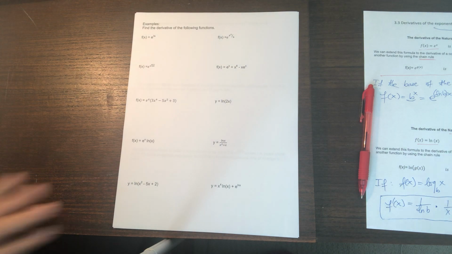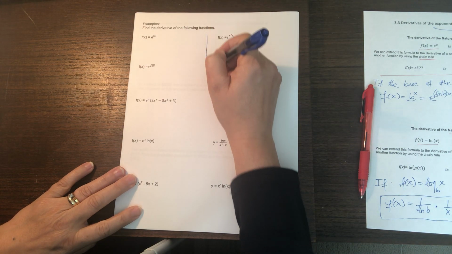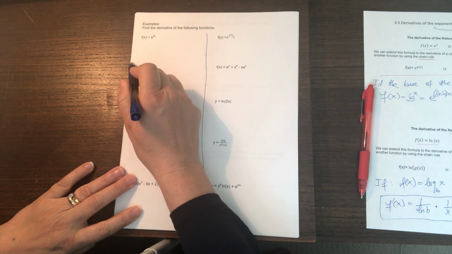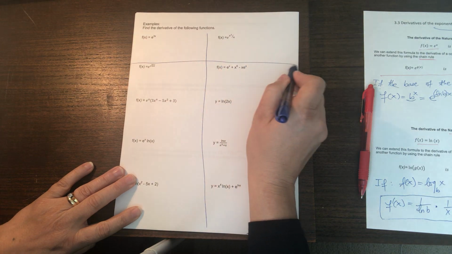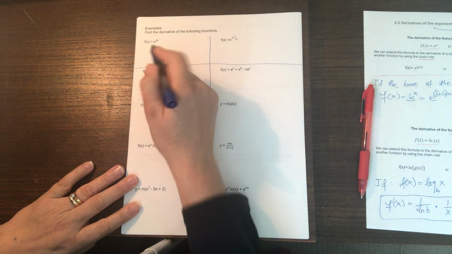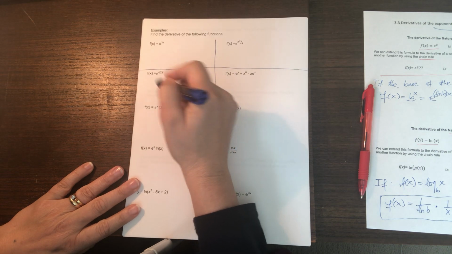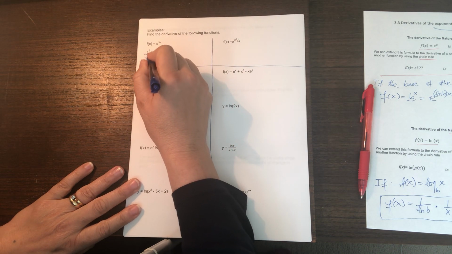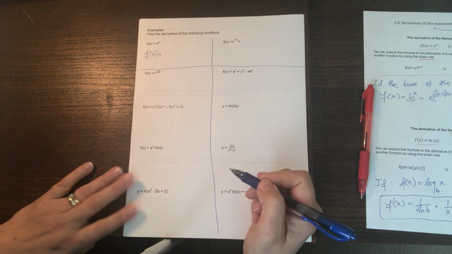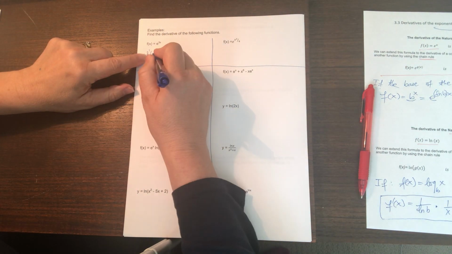So what is the derivative of e to the 3x? The formula says, again, don't forget to tell me that you're about to find the derivative, so do write f prime of x.